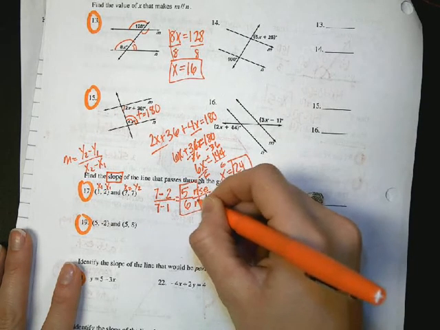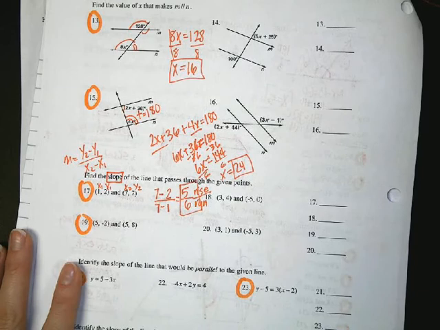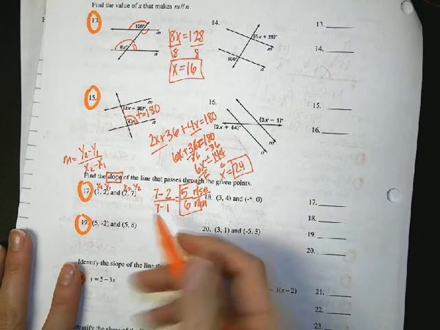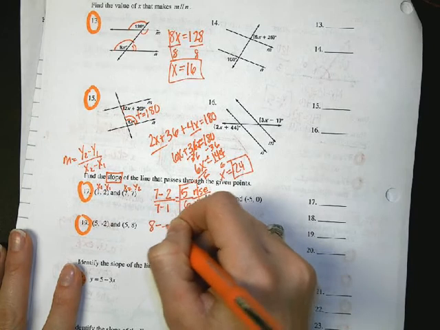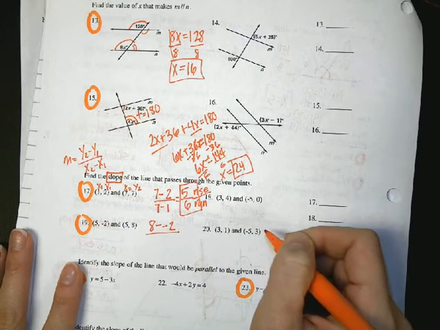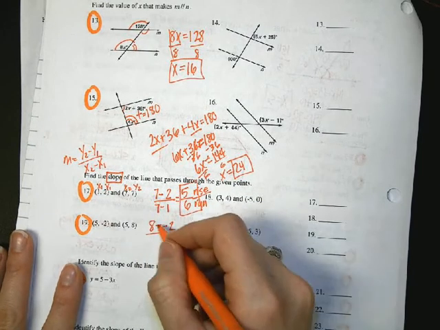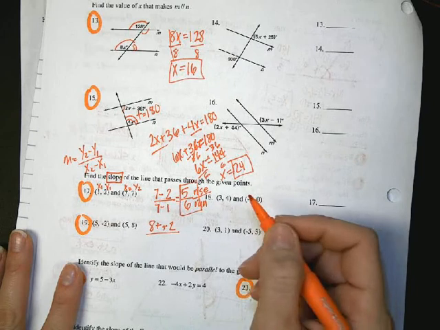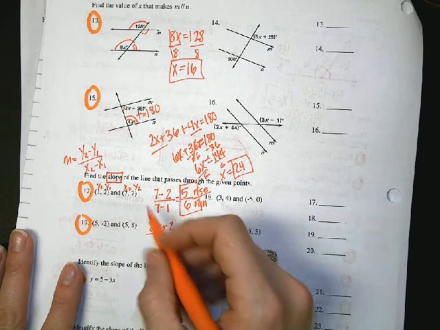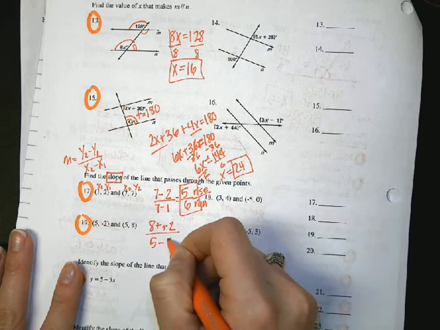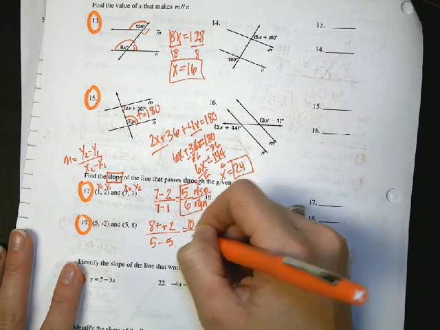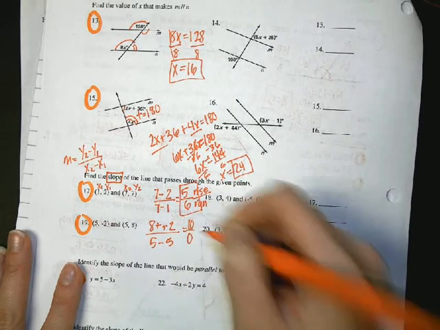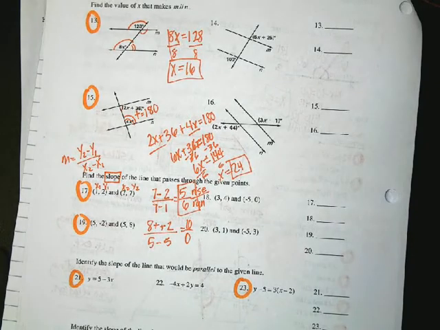You can do that same thing for number 19. y2, which is 8, minus y1, which is a negative 2. Notice that minus a negative, it always turns into plus a positive. And then over the change in x, 5 minus 5. 8 plus 2 is 10. 5 minus 5 is 0. If you tried to plug this into your calculator, 10 divided by 0, you're going to get an error message. That's because this slope is undefined.